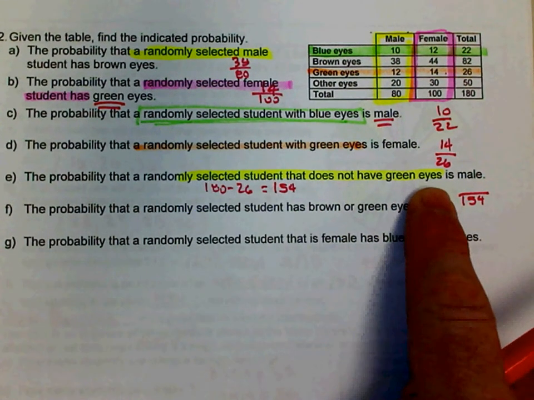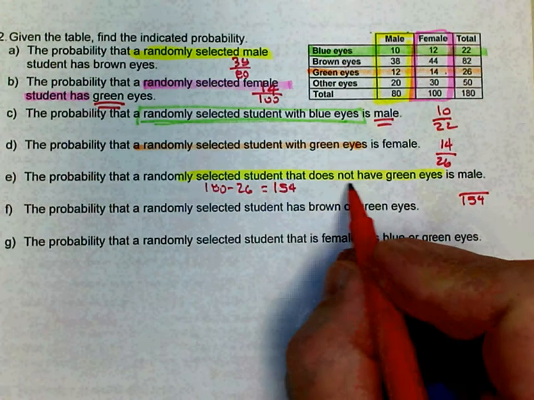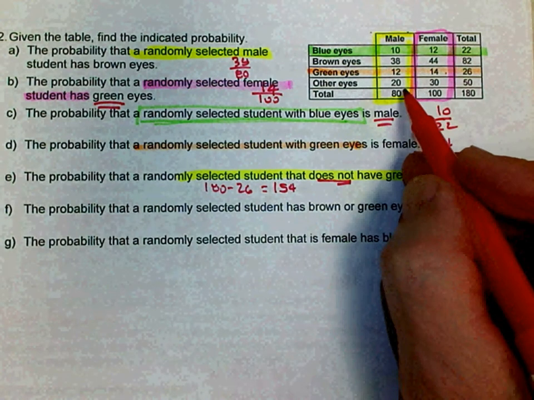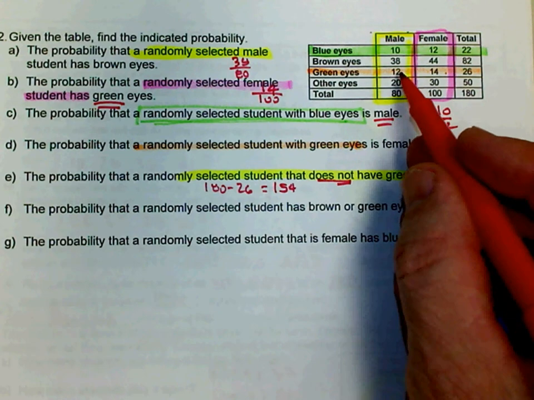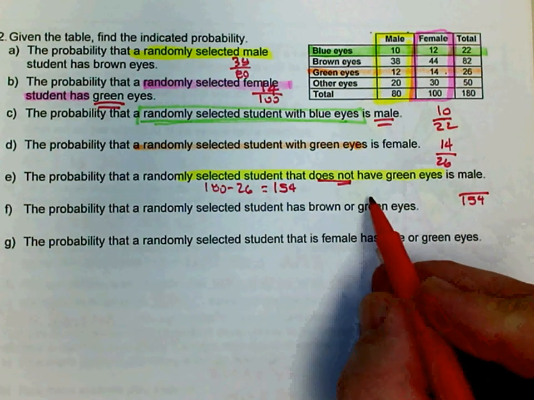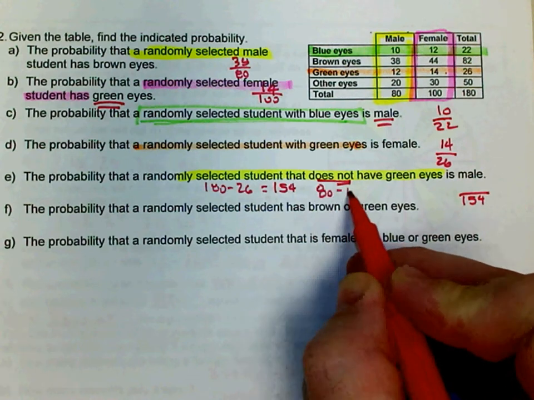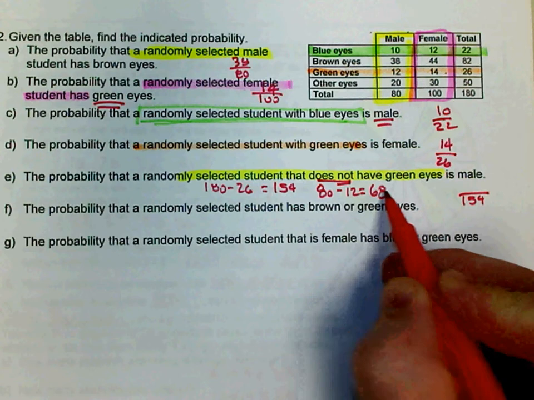We can also do a subtraction. Not problems are sometimes a lot easier with subtraction. There were 80 total males. Of those 80 total males, 12 of those had green eyes. 80 minus 12 gives us 68 males who do not have green eyes.